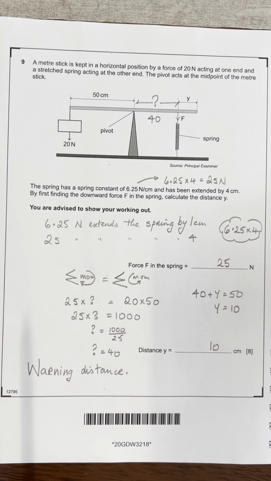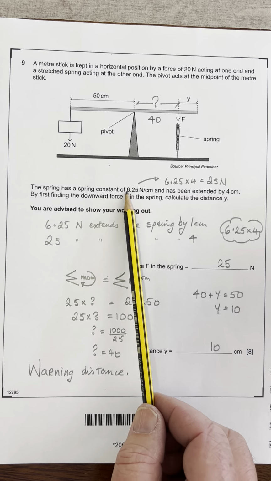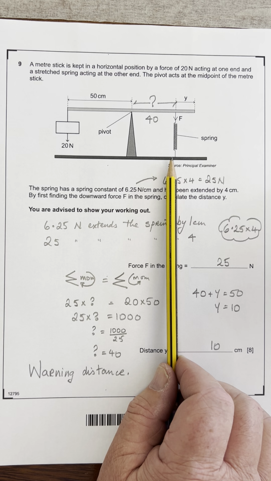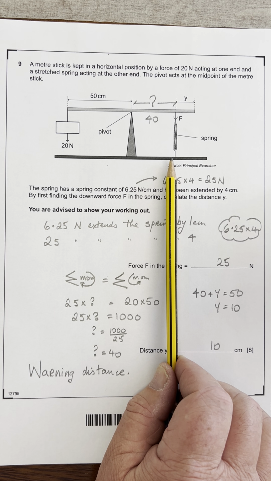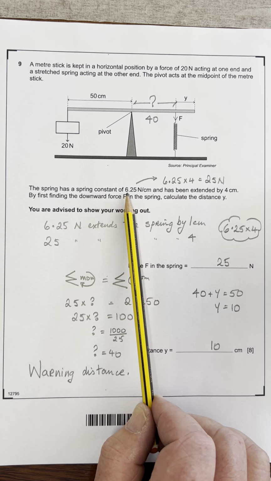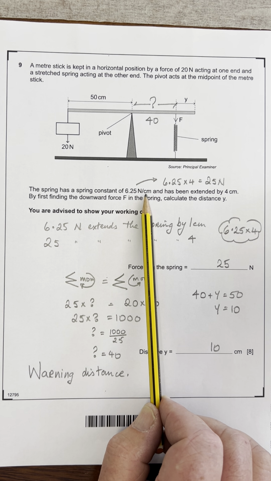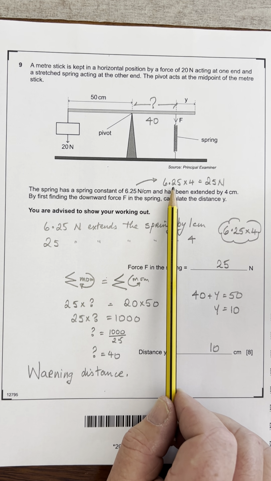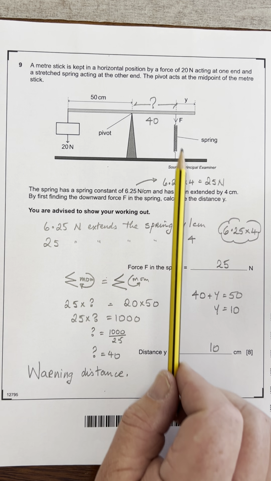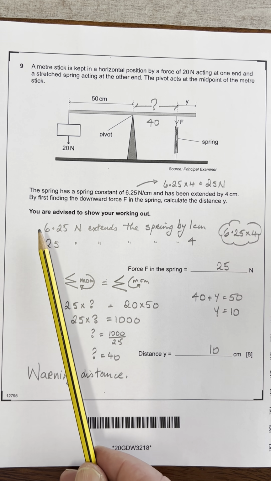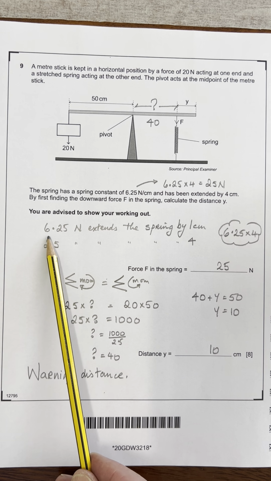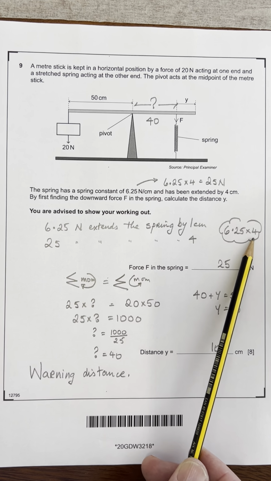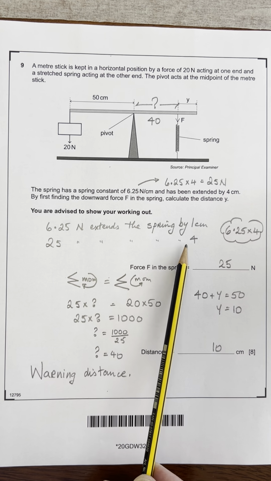Do you see that? So the spring has a spring constant of 6.25 newtons per centimeter. So to stretch this spring, you do a force of 6.25 newtons. See, it tells you 6.25 newtons stretches it by a centimeter. And it's been extended by 4 centimeters. 6.25 by 4 centimeters is 25 newtons. So that is pulling down with a force of 25 newtons. Always show your working out. So 6.25 newtons extends the spring by 1 centimeter. So 6.25 by 4, 25 newtons extends the spring by 4 centimeters.